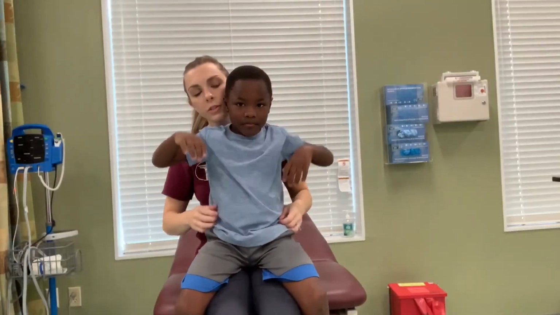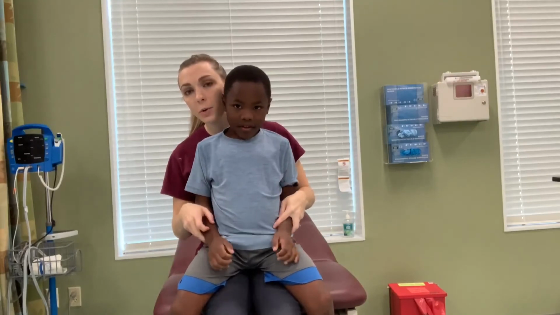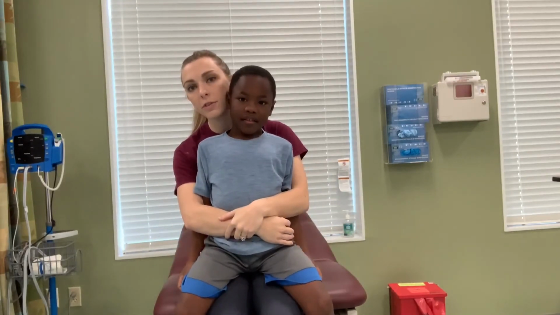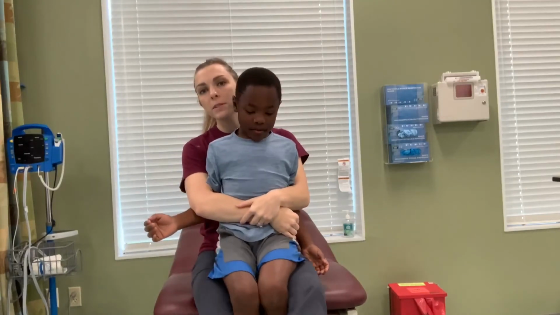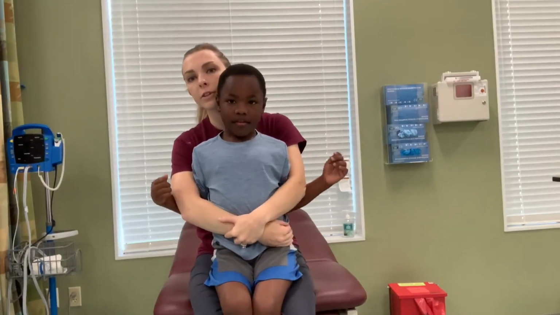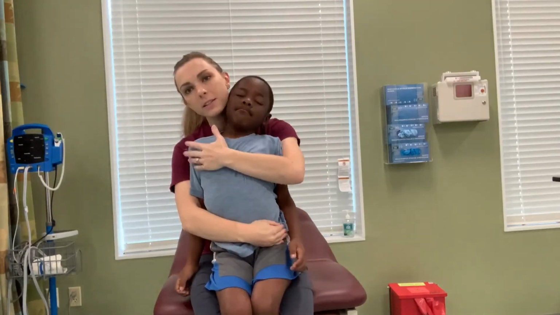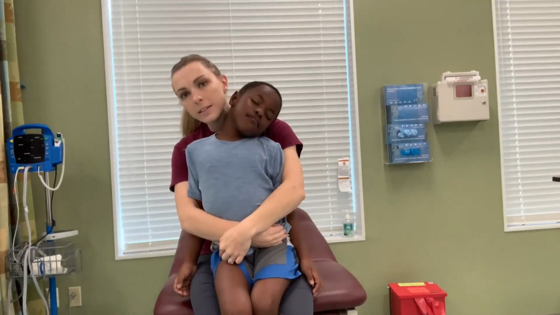Okay. Another technique for holding a child for injections is like this. You can hold the child in front of you, holding their arms down. You can cross your legs in front of them. So this keeps them nice and secure. Gives you access to the deltoid and the vastus lateralis.